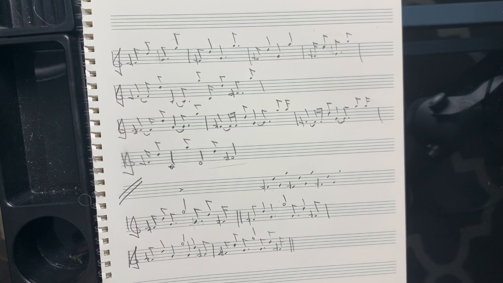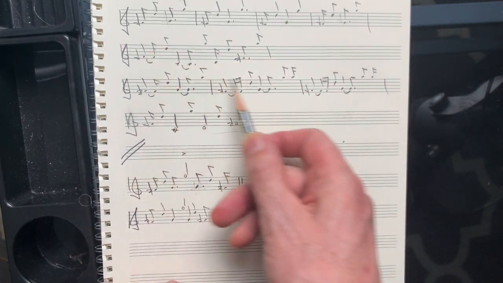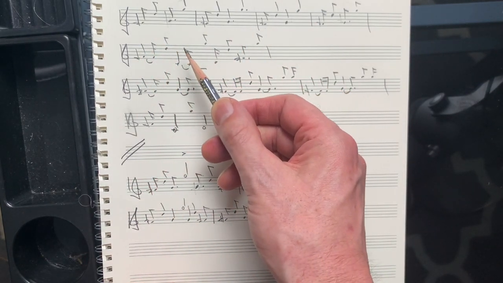But now I want to do something a bit more interesting for the second part, which is this nice melody here. So I'm going to keep that.